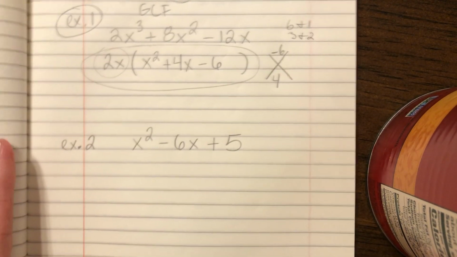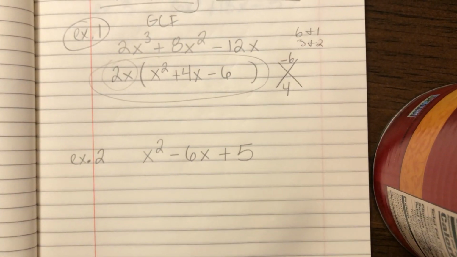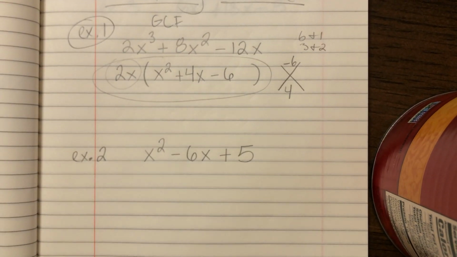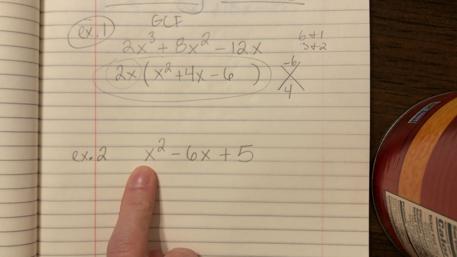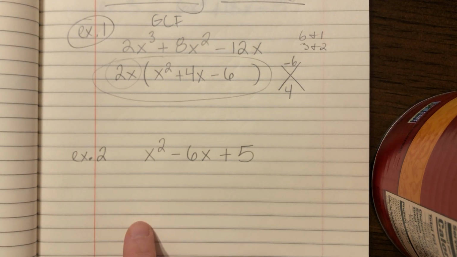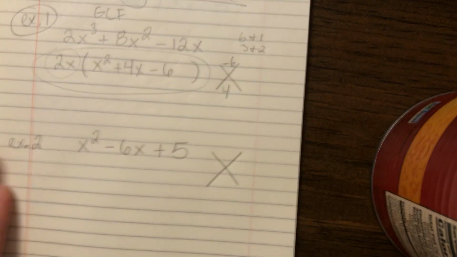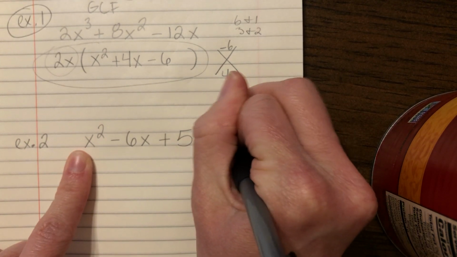This one is one of the more basic quadratic factoring problems where you're going to factor one that has an a, the leading coefficient on the front, that's 1. These are the easier of the quadratic problems for you to factor. So you make your x here, and we're going to multiply a times c, so 1 times 5 is 5.